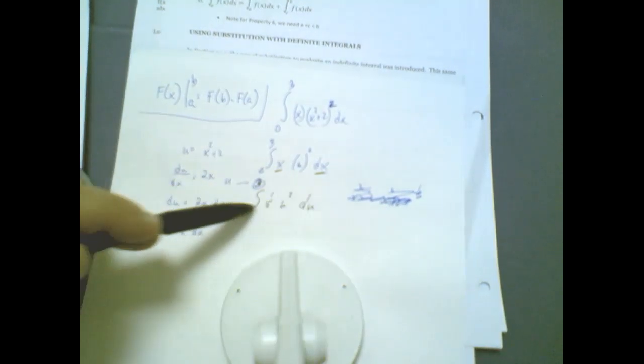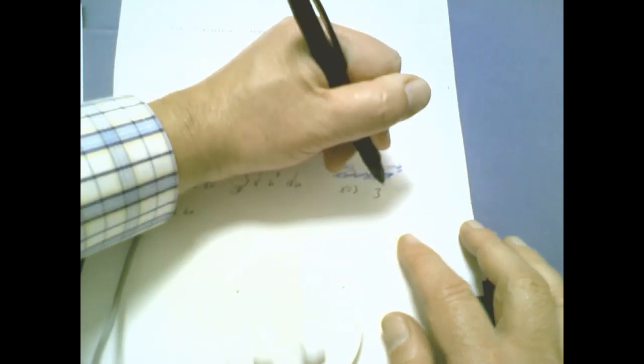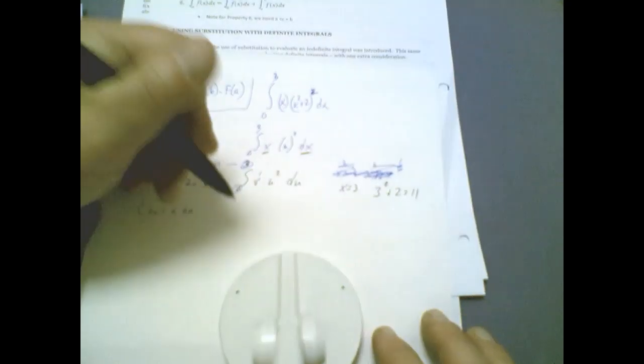What has to happen next? Well, think. Everything that isn't circled is expressed in terms of the variable u. But my 3 and 0 still correspond to what? To x. I need to adjust these bounds of integration to reflect my substitution. So when x equals 3, u is equal to 3 squared plus 2 equals 11. There's my upper bound, now becomes 11. When x equals 0, 0 squared plus 2, I'll have a value of 2. Now everything is expressed in terms of u.